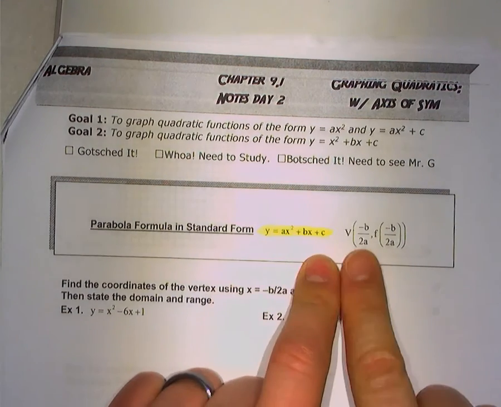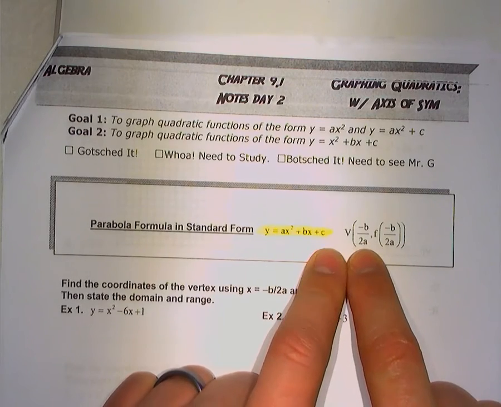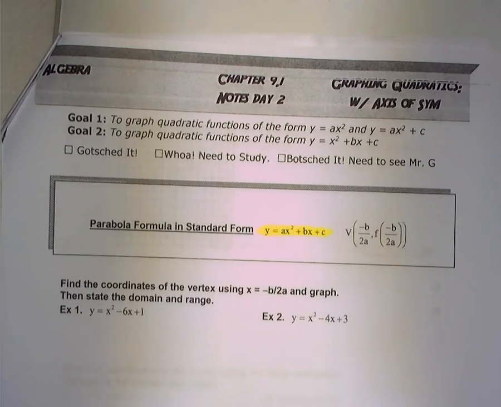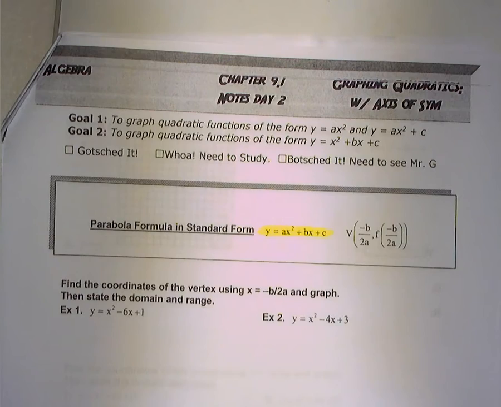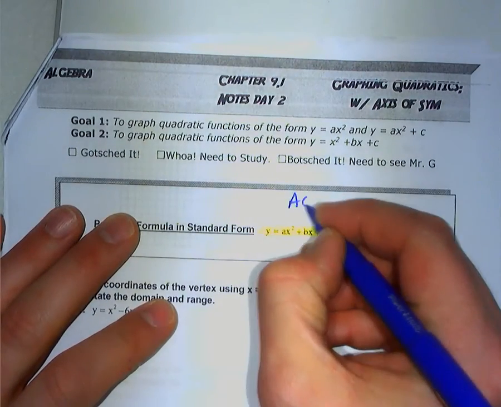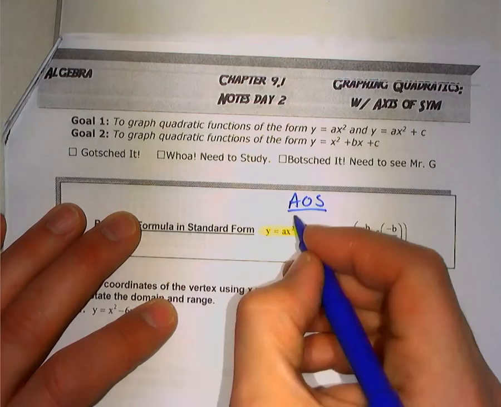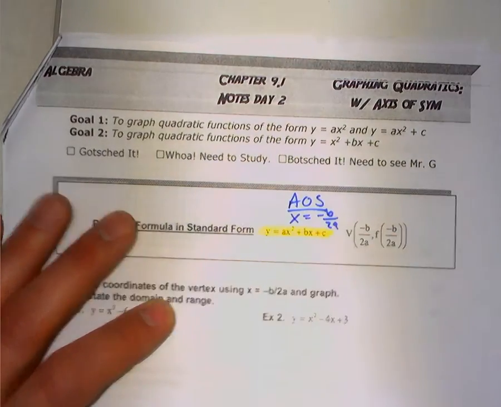And this is basically saying, if you want the x value of your vertex, figure out what that axis of symmetry is. Sorry about that. So the big idea is if you want to find that vertex, then we use that axis of symmetry. We call that the AOS. That's the line that cuts our guy in half. We talked about that's x equals negative b over 2a.